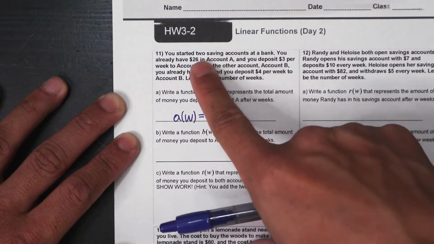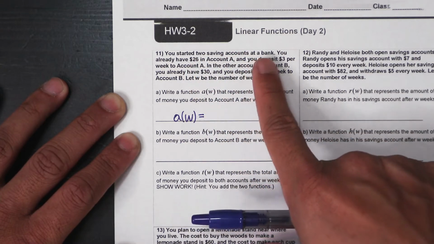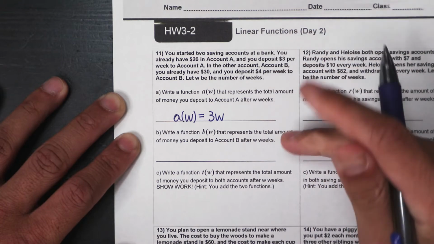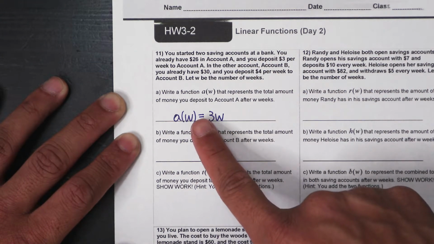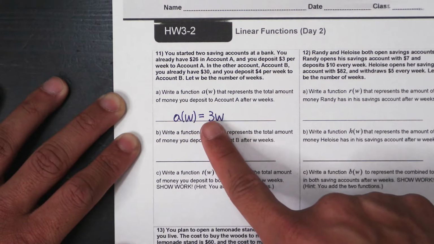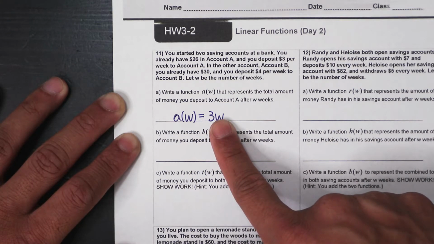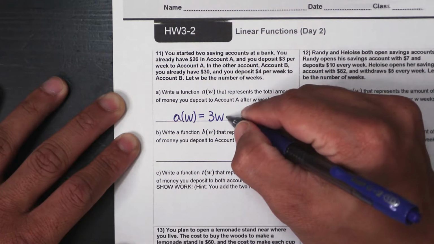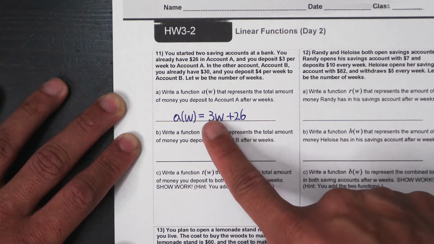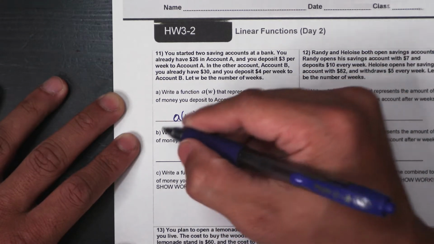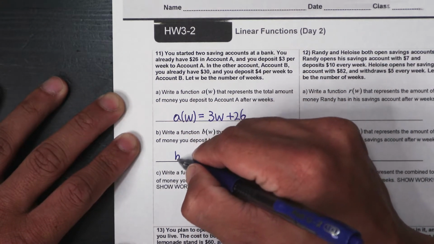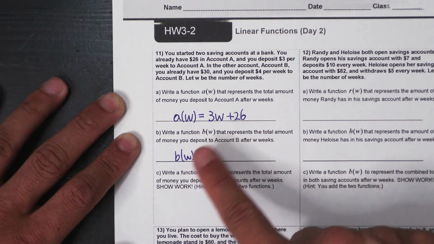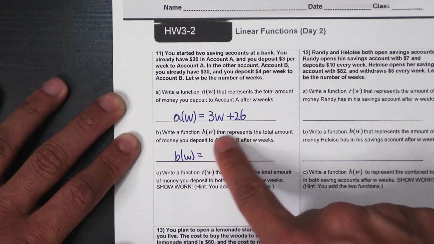In account A, you already have $26, and then the slope or the rate is $3 per week. So you're going to write 3W first, right? Because the amount of money is $3 multiplied by the number of weeks the bank account has been open, and then you add the $26 that's already in it. So A of W is 3W plus 26. And then from there, I want to see if you could try how you would write B of W, and follow the same steps to write the function for B of W.